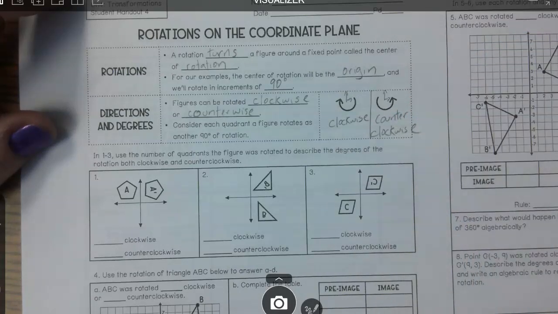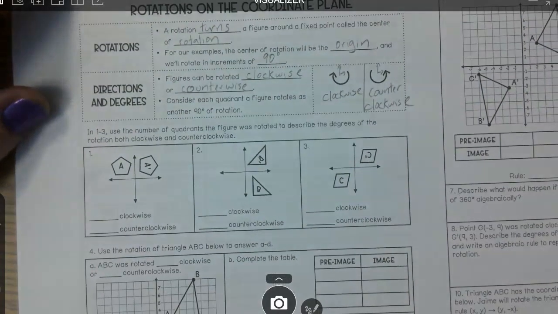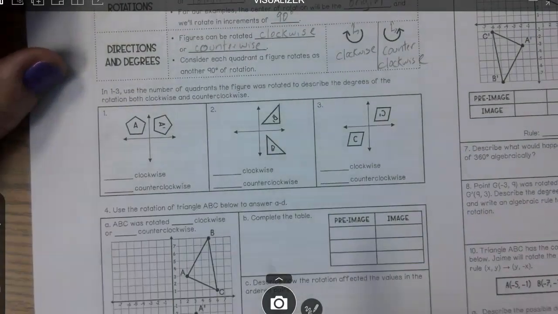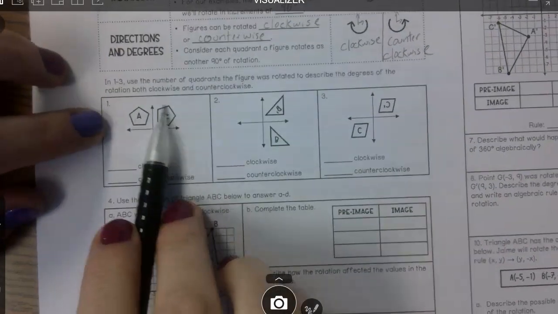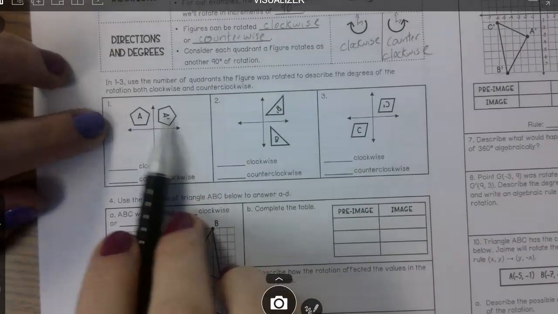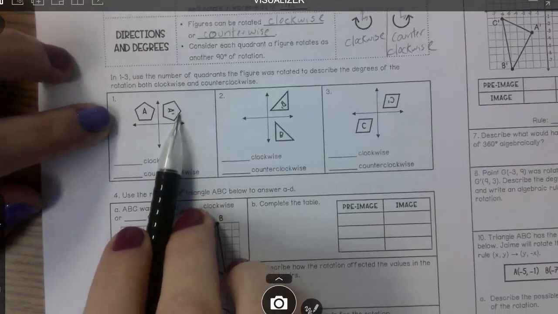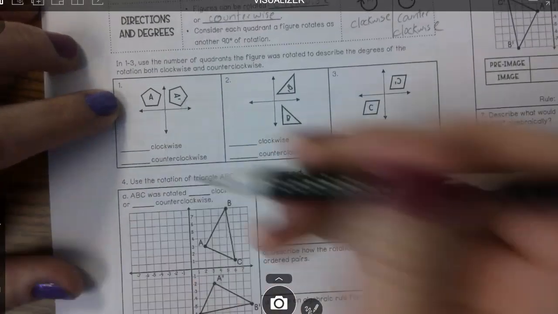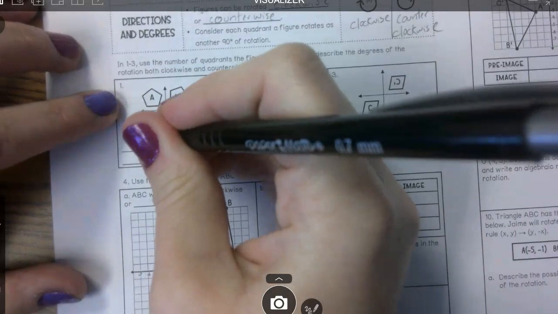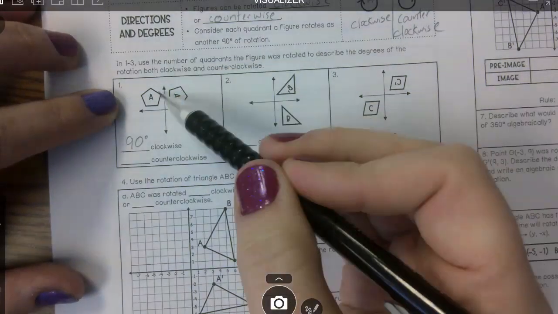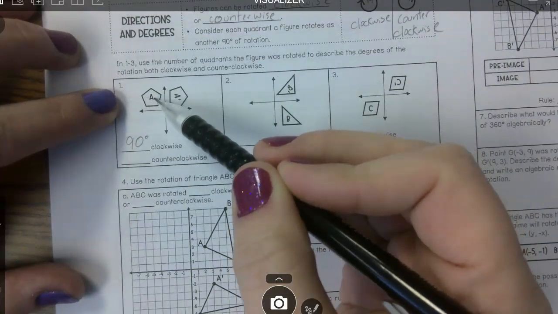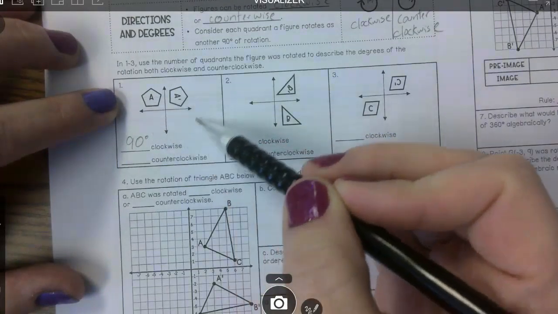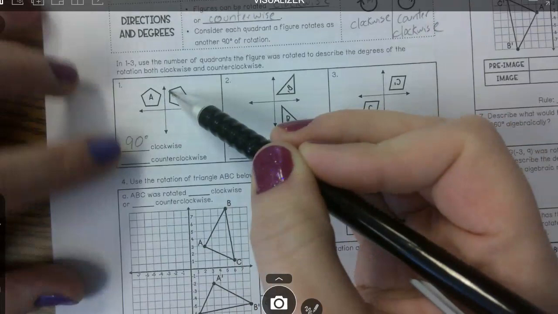All right, now when we look at turning in both directions, something interesting happens. If we start at pre-image A and rotate in this direction, clockwise, that is a 90-degree turn. However, if we were to turn the other direction, counterclockwise, that would be 90, 180, 270.